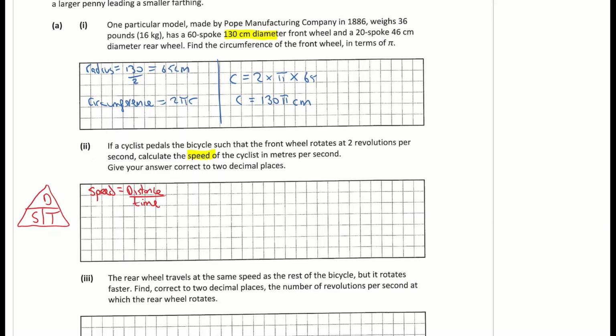Filling in my distance, well, 1 revolution is 130 pi. I'm going to times that by 2 because I'm doing 2 revolutions. And my time is 1 second because it's given in meters per second. So that's just simply giving me 260 pi centimeters per second. Now the question wants it in meters per second, so I need to divide this by 100 because there's 100 centimeters in 1 meter. So that's giving me 2.6 pi meters per second. And it wants it in decimals, because it says to 2 decimal points, so that's getting 8.17 meters per second.